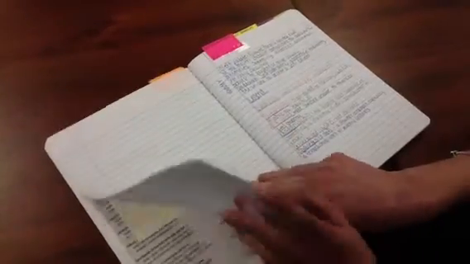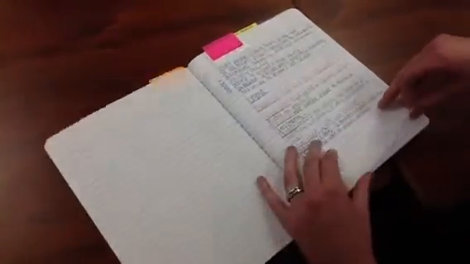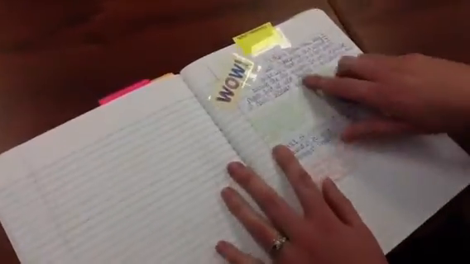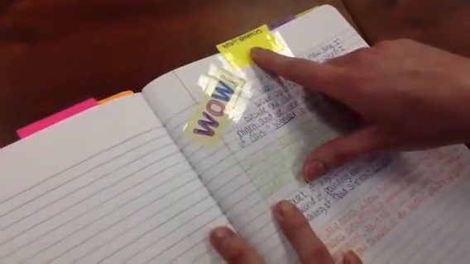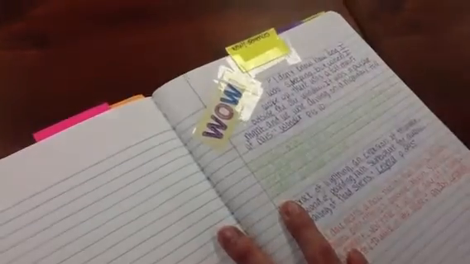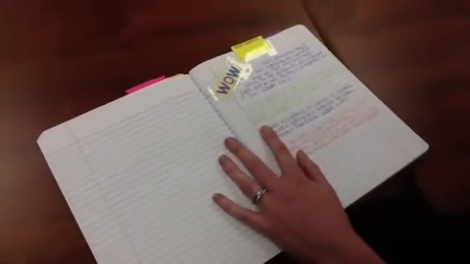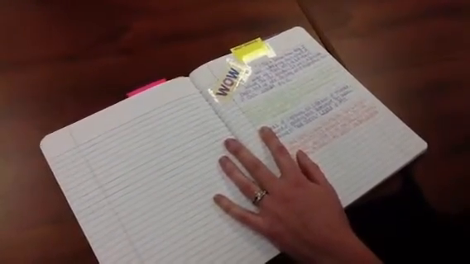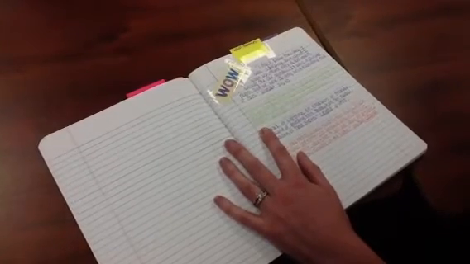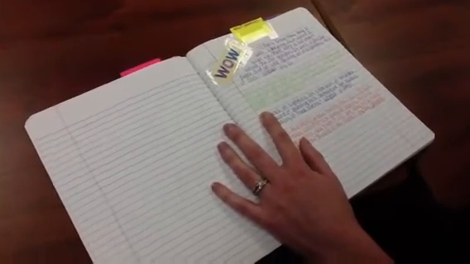Okay, next, count out 8 pages. So 1, 2, 3, 4, 5, 6, 7, 8. Okay, this is your wow sentences section. This is where you're going to write down the sentences that you just think are awesome sentences. You read them and you're like, wow, that is a great sentence.